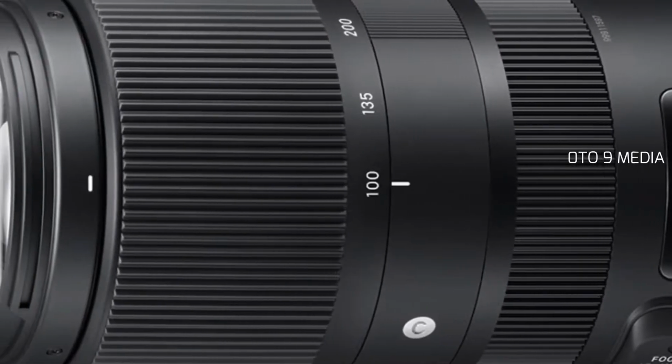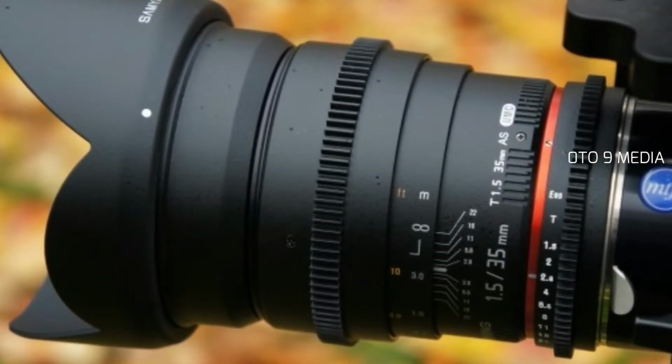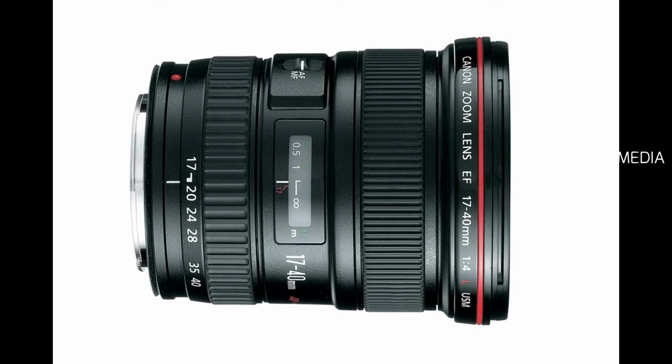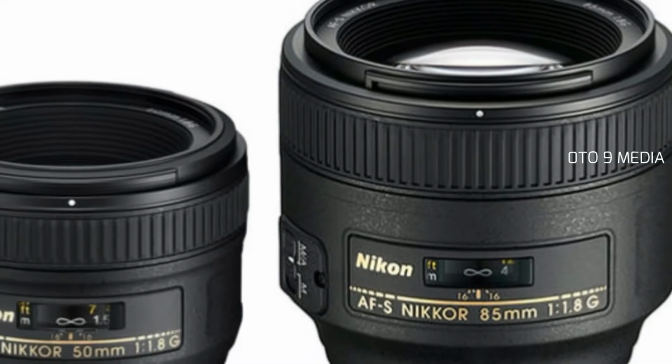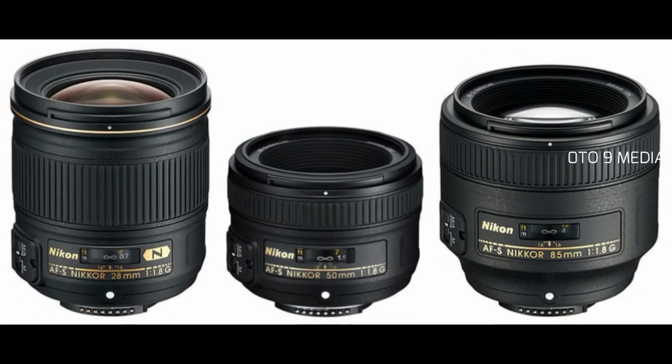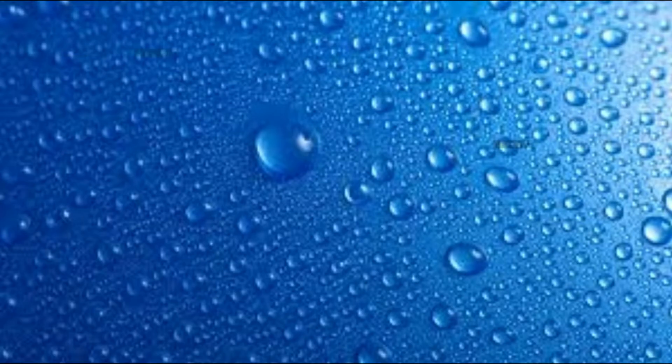By using different zoom lenses, say wide angle or telephoto lens, there isn't much difference in the quality of the image. But a prime lens produces much better photos or videos compared to a zoom lens. For normal day-to-day life photography, we only require a kit lens or zoom lens.